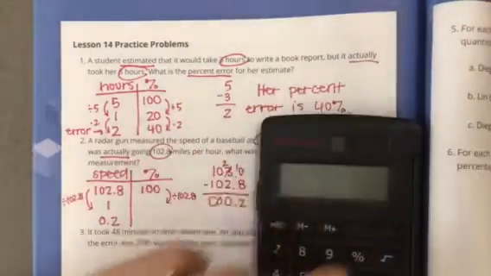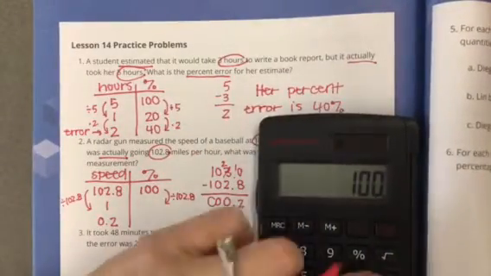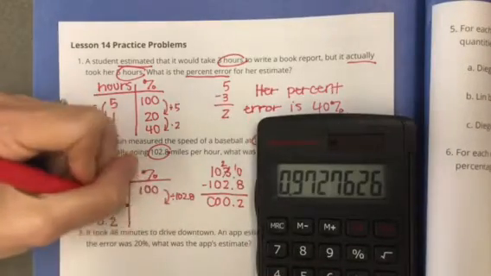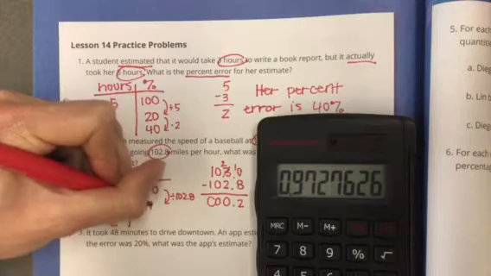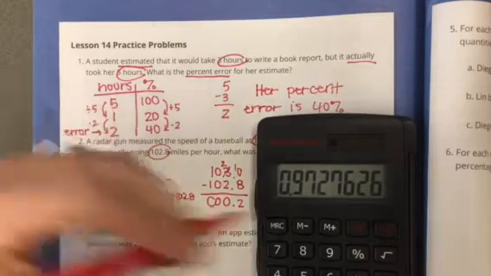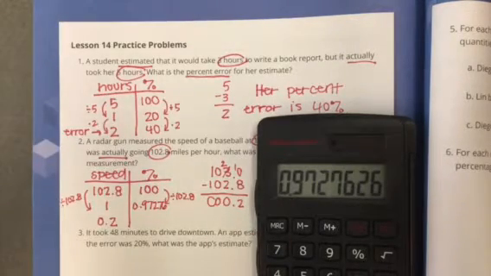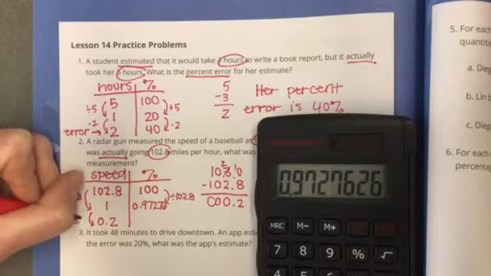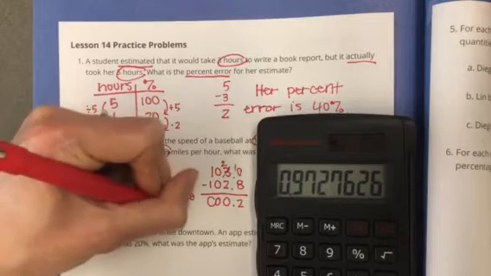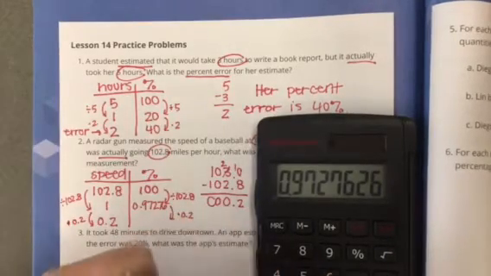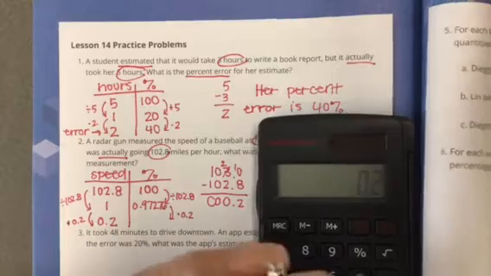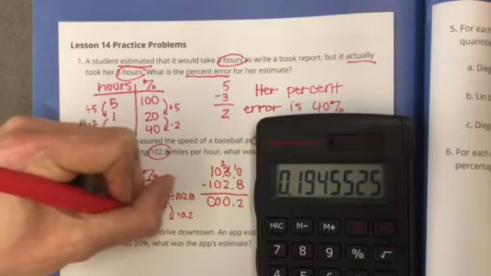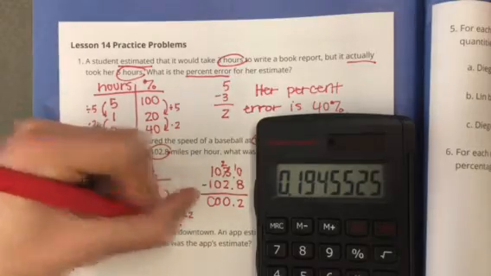I can take my calculator. 100 divided by 102.8 equals. All right, so we have this run-on answer. I'm going to keep it in my calculator so that I don't lose this and I don't round midway through the problem. So I know that my final step is going to be to multiply by 0.2, by 2 tenths. So I'm going to do the same thing to this side. I'm going to multiply by 2 tenths, and I get 0.1945, and it keeps going on and on and on.